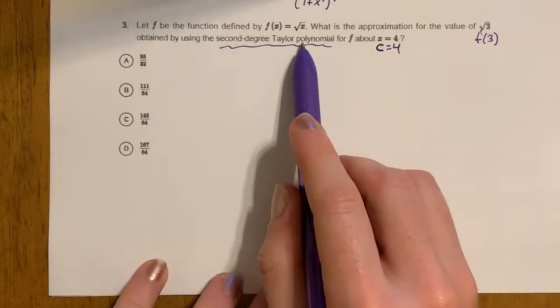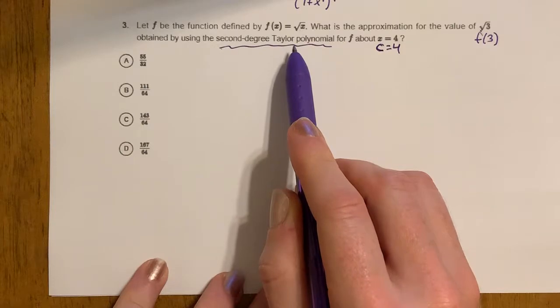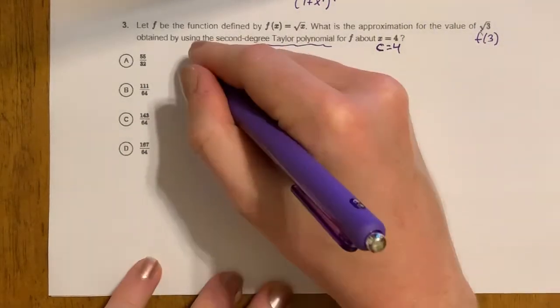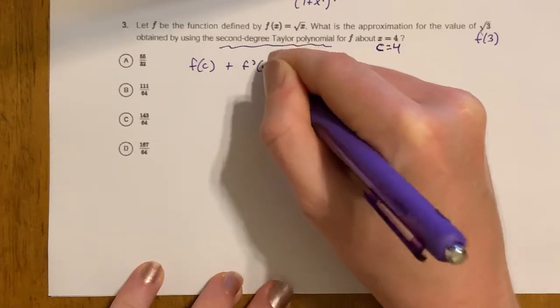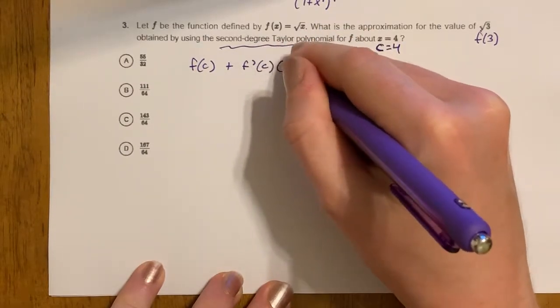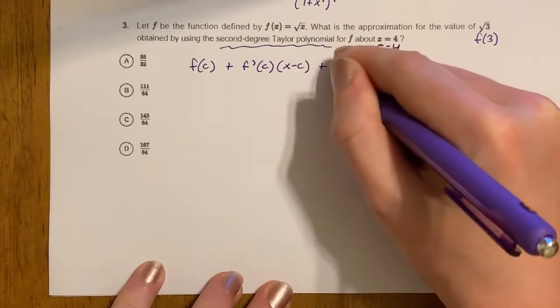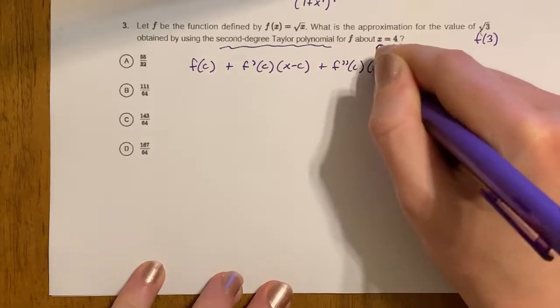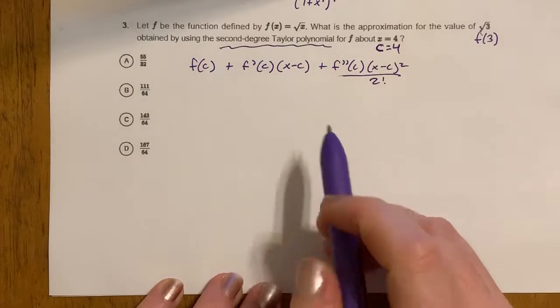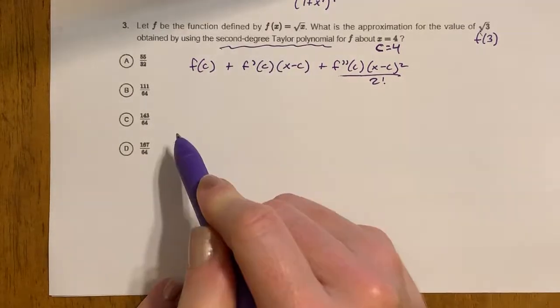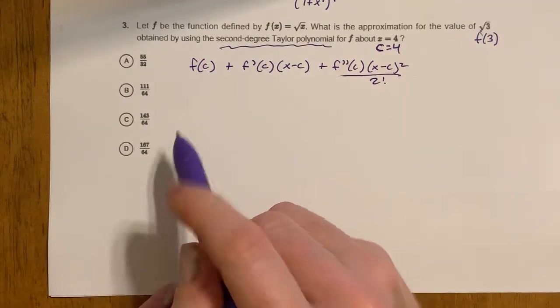Okay, so anytime you're writing a Taylor polynomial, start out by writing out the formula. So f of c plus f prime of c times x minus c plus f double prime of c times x minus c squared over 2 factorial. And that's all we have to do because it only wants us to go up to the second degree.